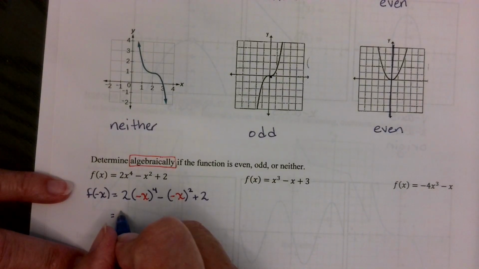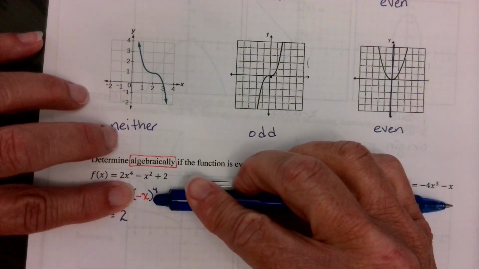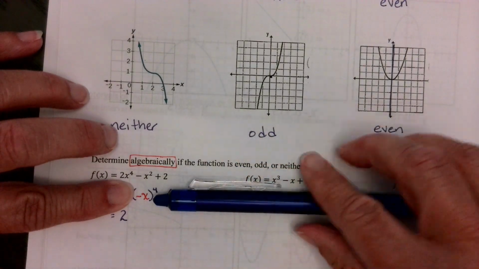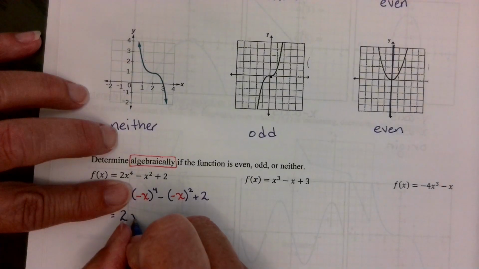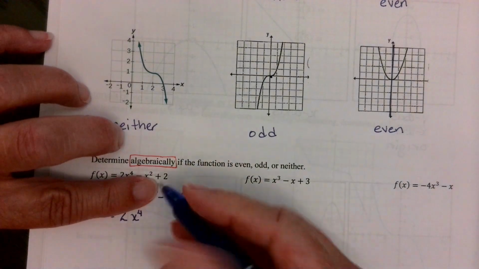I have a 2. This here gives me a positive x to the 4th. Negative x times negative x times negative x times negative x gives me a positive x to the 4th. I have a minus sign.